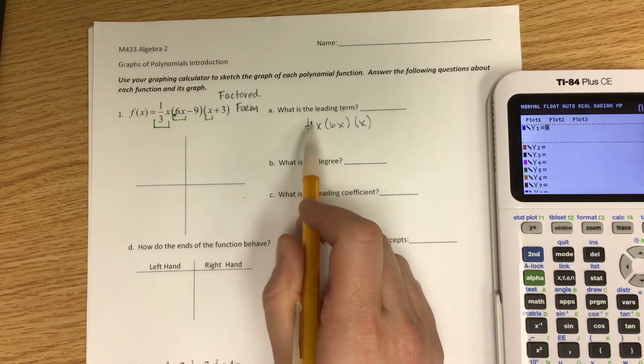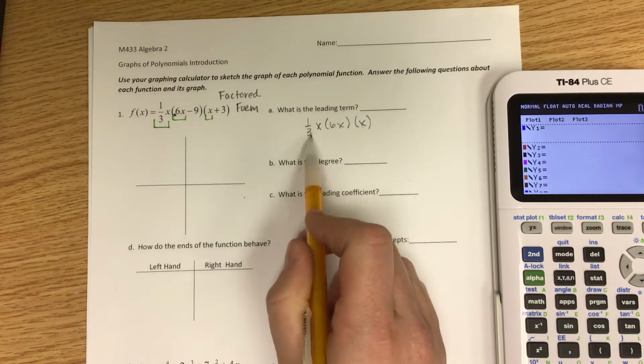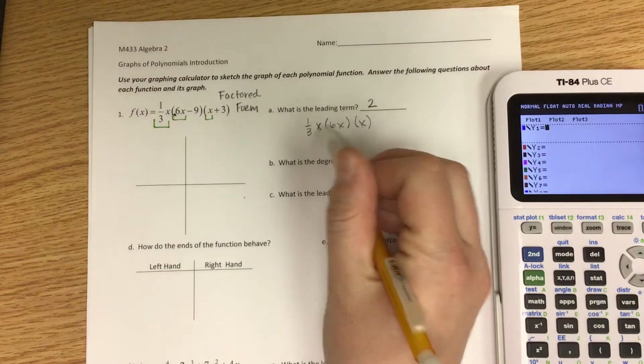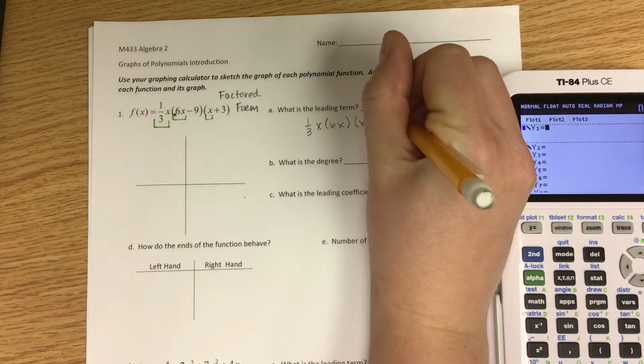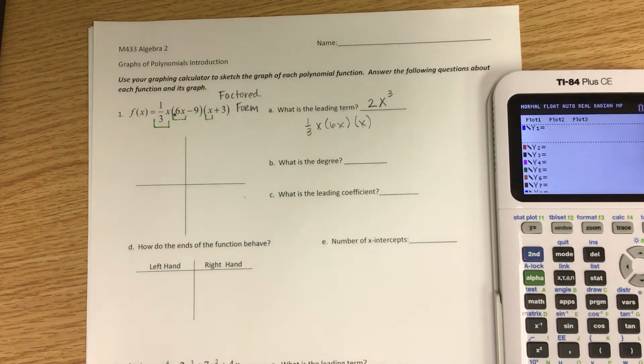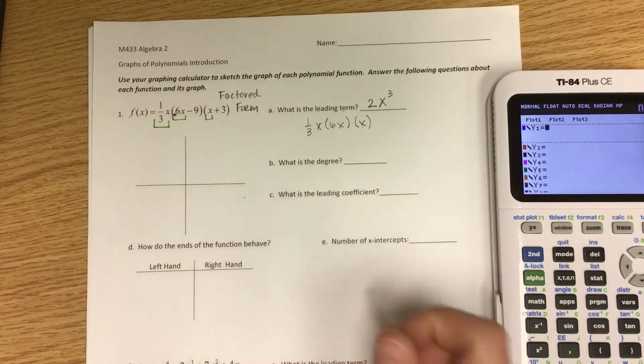If I have 1/3 x times 6x times x, well, 1/3 times 6 is 2. And then x times x times x will leave me with x to the third. So this would be the leading term if I were going to put this in standard form. I don't need to do everything in order to get to this one.